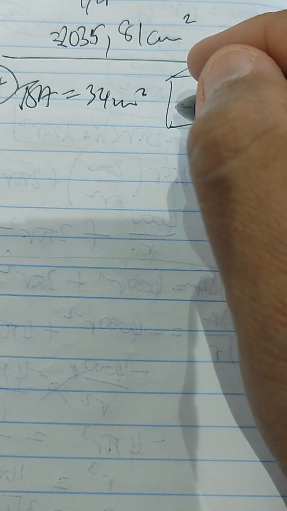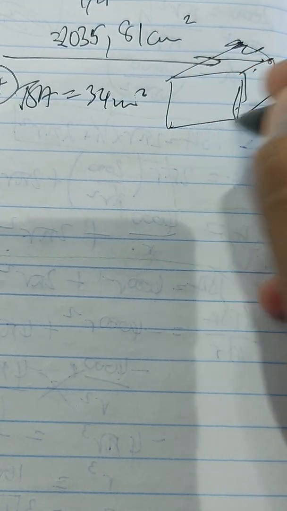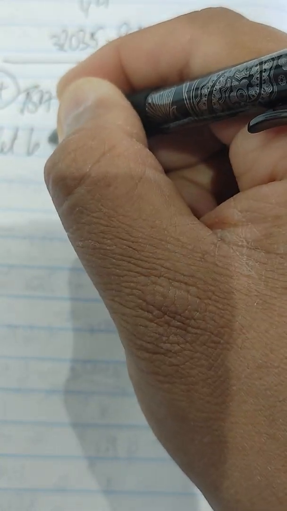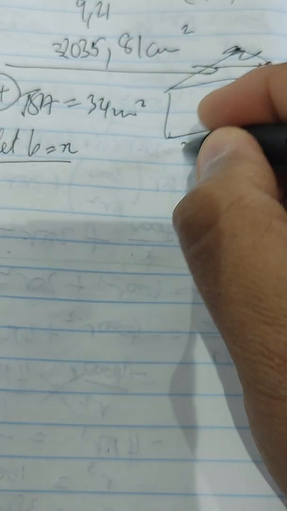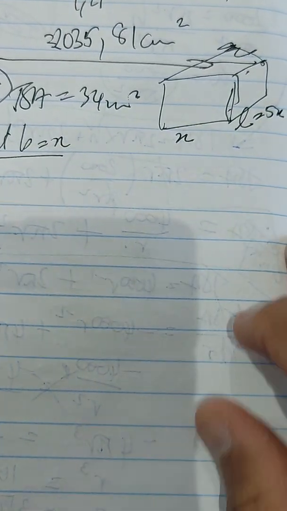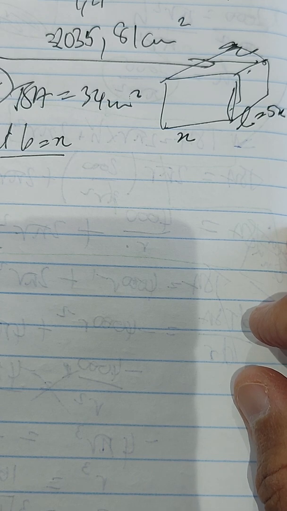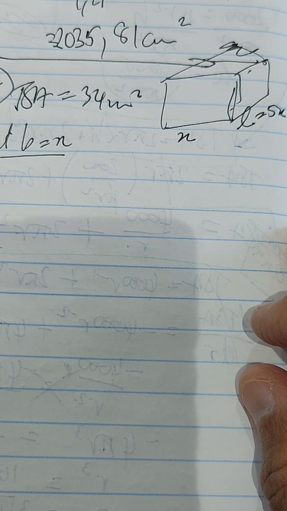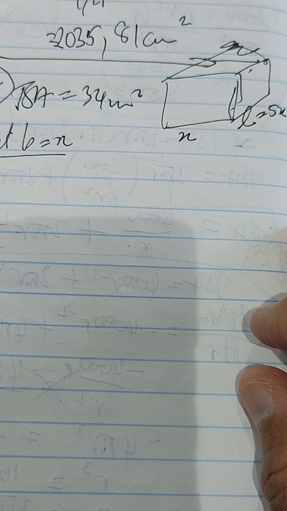Again, you're going to consider a box. If the length is 5 times the breadth, let the breadth equal x. So if the length is 5 times that, it's going to be 5x. Determine the volume of the container in terms of x if the breadth is x meters.